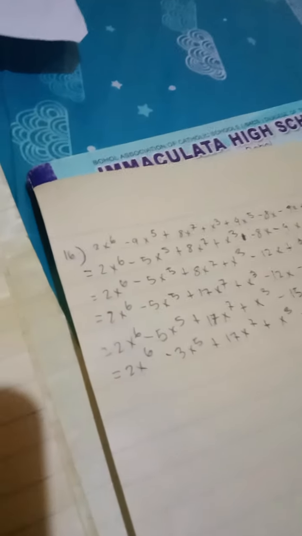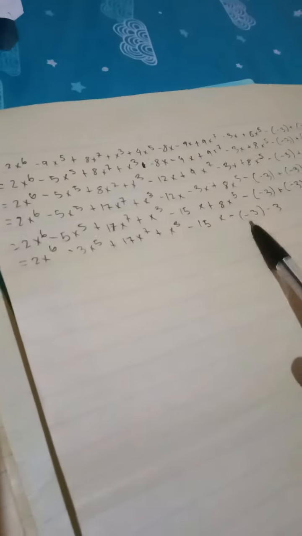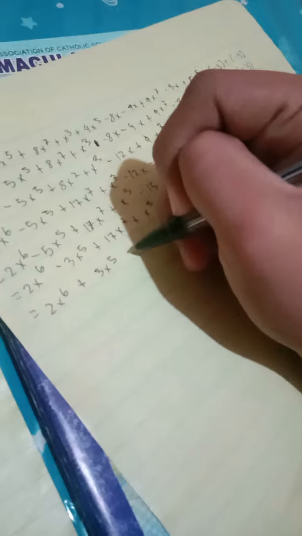Just like that. So since the opposite of negative 3 is 3, we're gonna make that into positive, just like this. 2x to the 6 plus 3x to the 5 plus 17x to the 7 plus x cubed, negative 15x plus 3 negative 3.